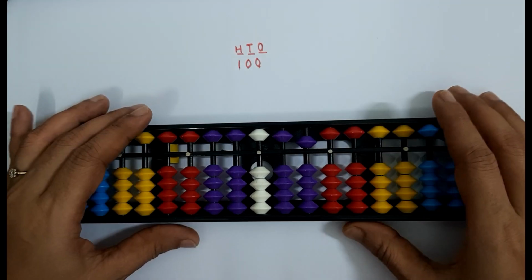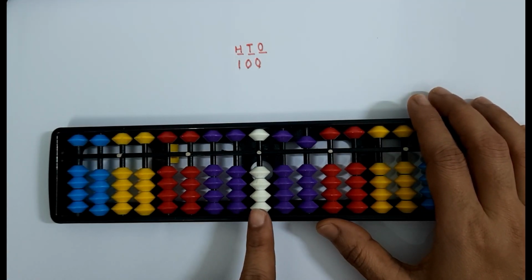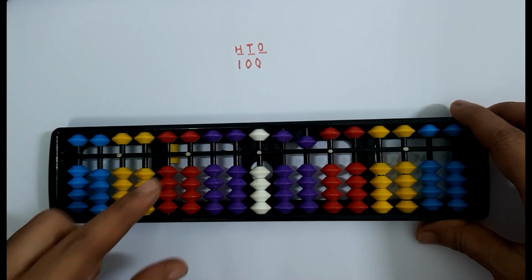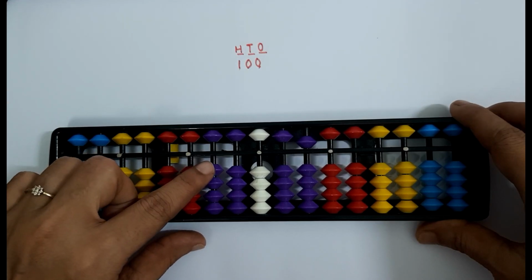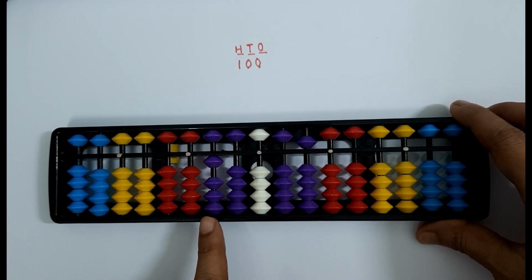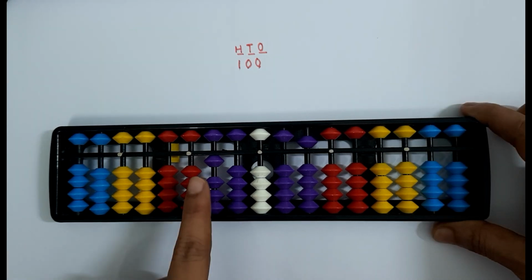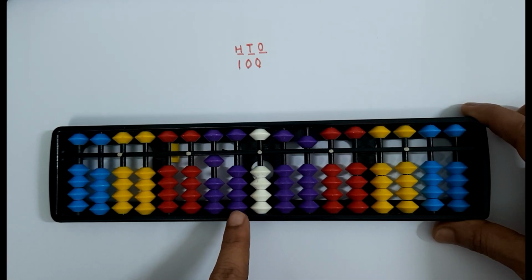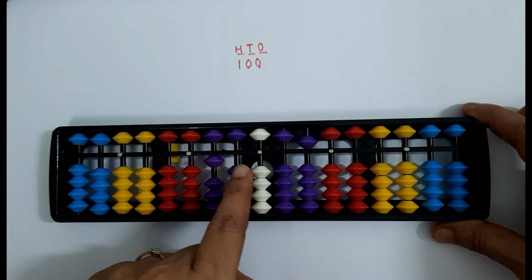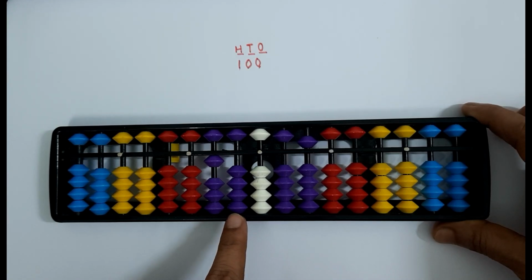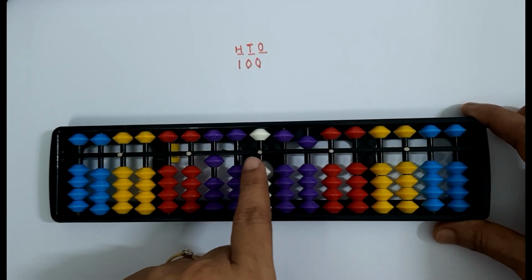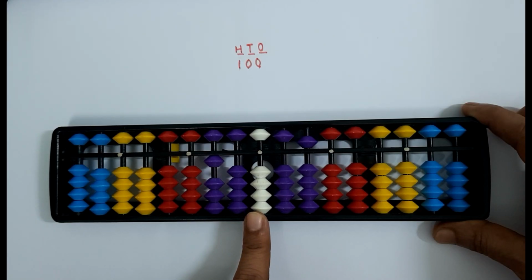Let us do that. See, this is 100, this is our unit rod, this is the tens rod, this is the hundreds rod. So, we have to move one bead up at the hundreds rod. Now, the value on this tool is 100. 1 bead at the hundreds rod, right, and 0 at the tens rod. As no bead is touching this value bar at the tens rod, it is 0 at the tens rod, and similarly 0 at the ones rod. At the ones rod also no bead is touching this value bar. Now it is representing 100, right.